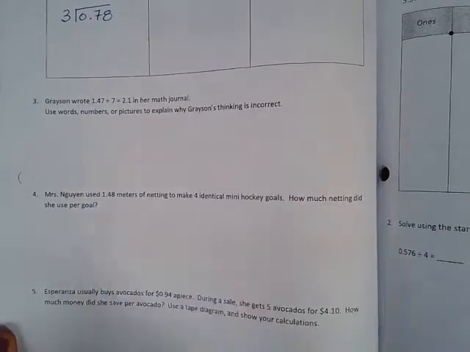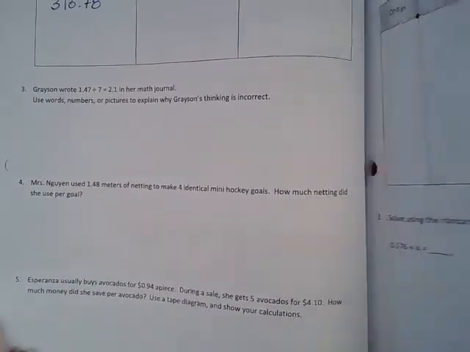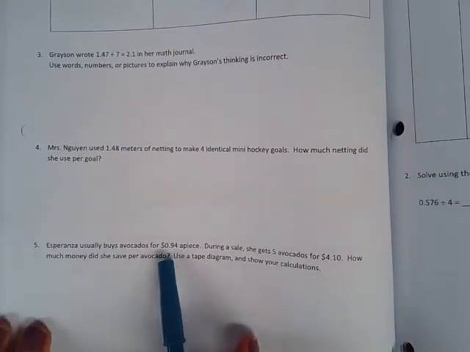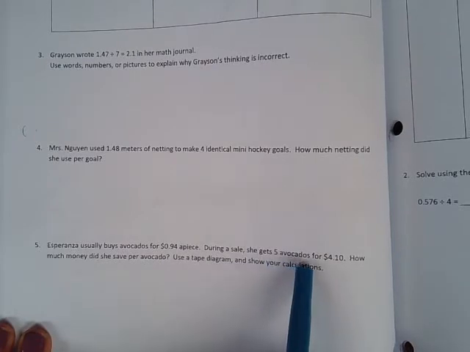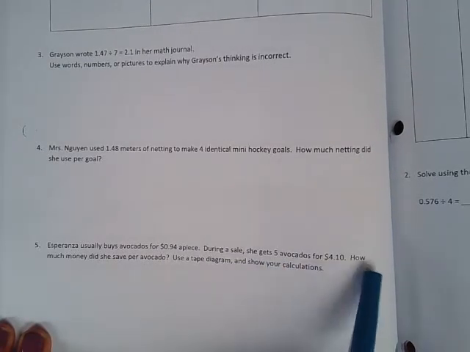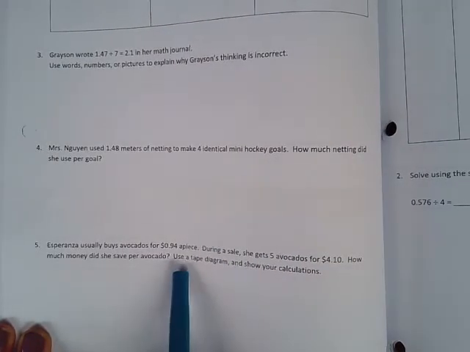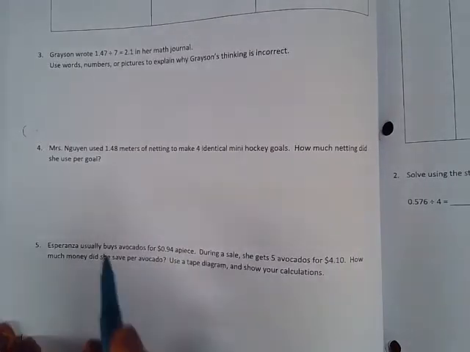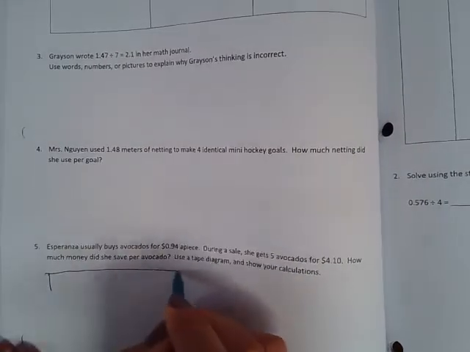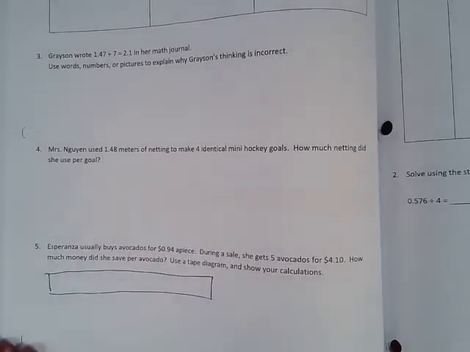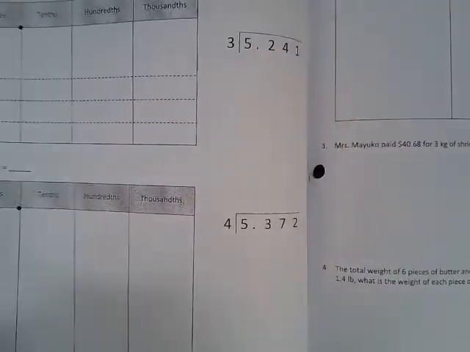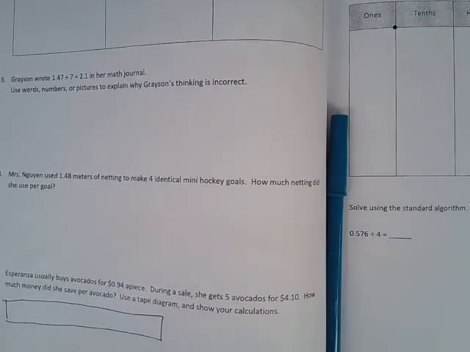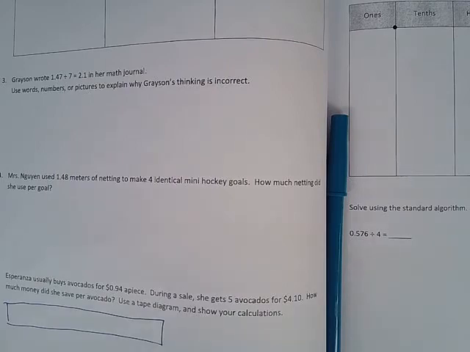How much netting did she use per goal? So dividing by 4. Esperanza usually buys avocados for 94 cents a piece. During a sale, she gets avocados for $4.10. How much money did she save per avocado? And you can use a tape diagram. This is what a tape diagram looks like, and how breaking it up to show your calculations. You have your exit ticket before we will do the debrief. Go ahead and begin.